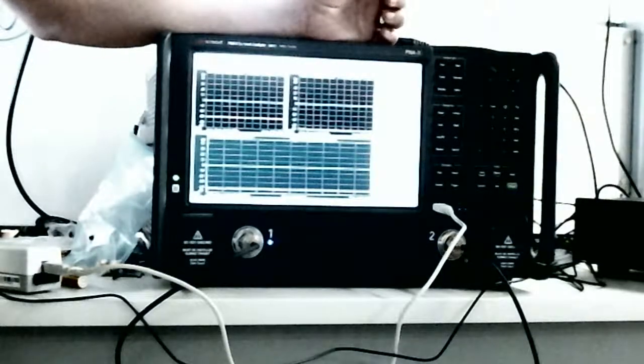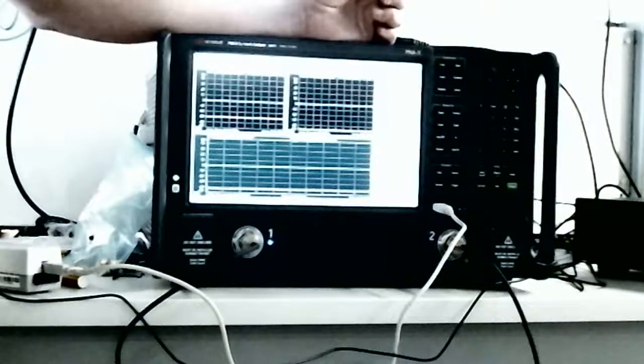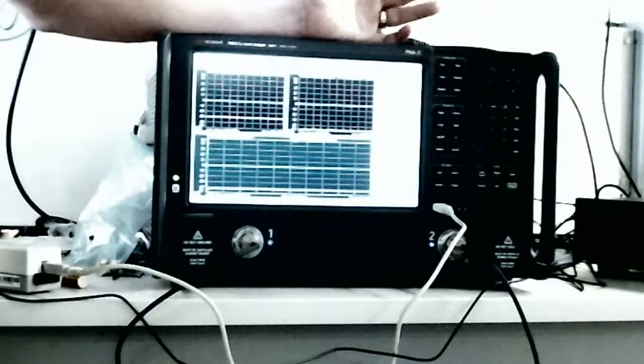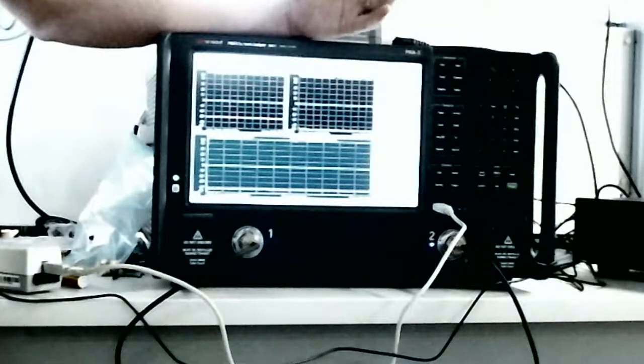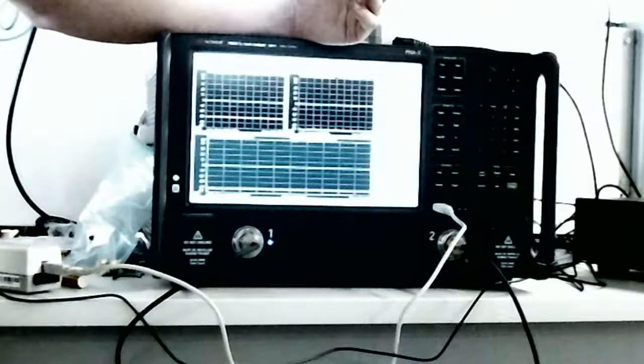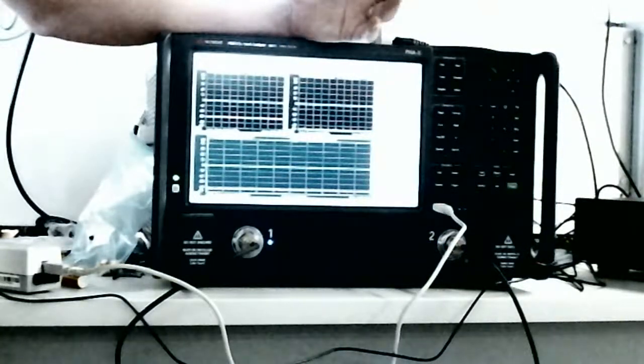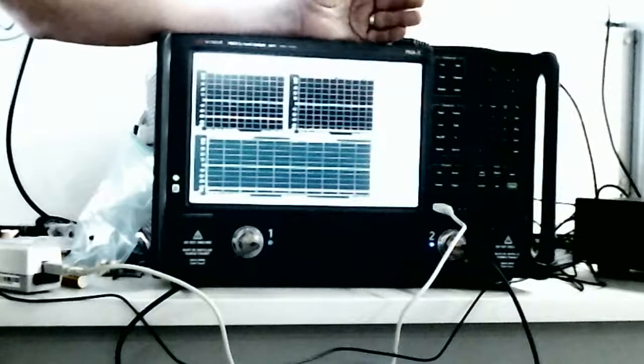Sorry? Radiation pattern. Radiation pattern testing. That's where it gets much more complicated in terms of the calibration. You have to have a standard gain antenna to make sure that you know what the gain of the antenna is, so that you can get the EIRP and the total gain of the antenna.